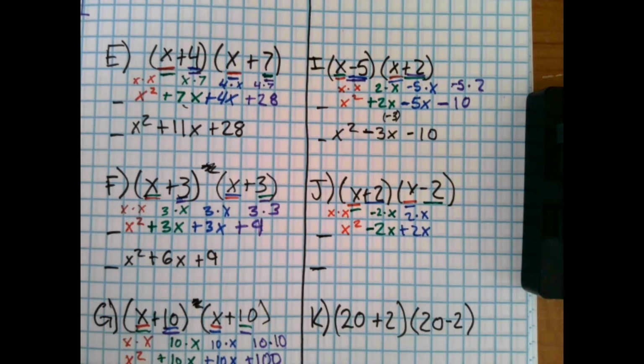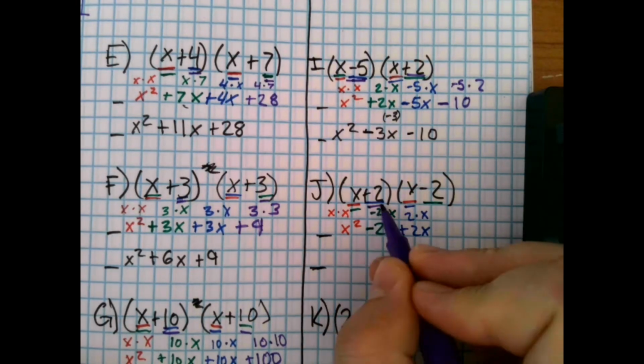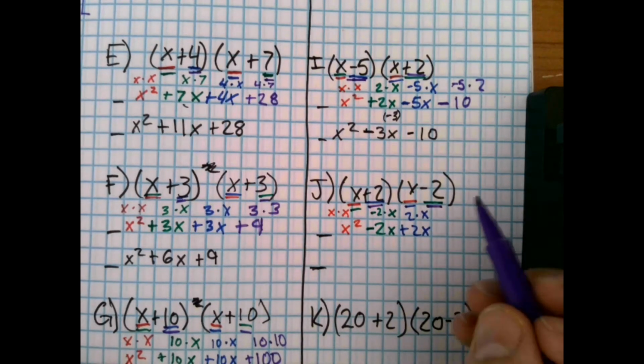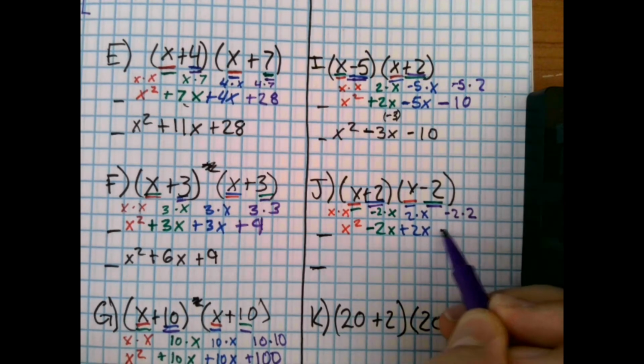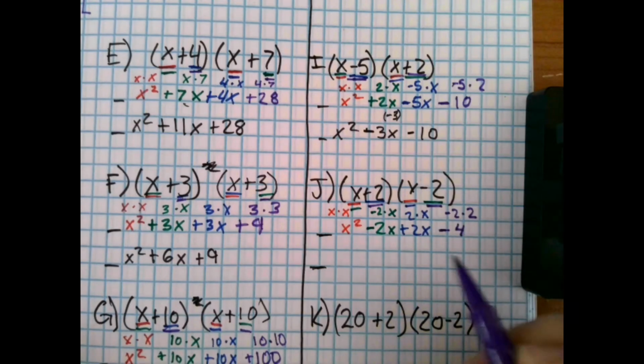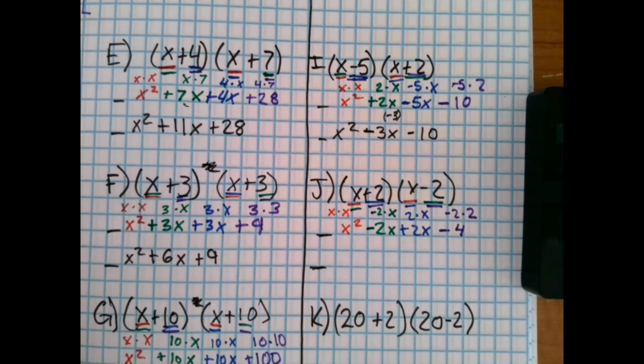Notice here, we just had an additive inverse show up. Remember, an additive inverse is where two answers will add and make 0. Our last are negative 2 times positive 2, which is minus 4. Now, remember, if we ever have the same number and variable being added and subtracted, that is the additive inverse. An additive inverse will always equal 0, and when we're writing an expression, they'll cancel out.